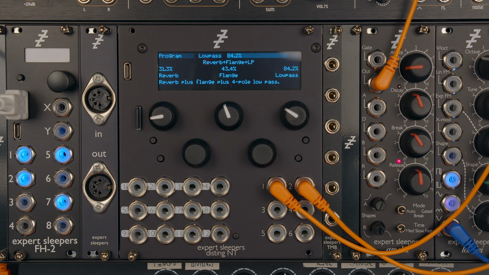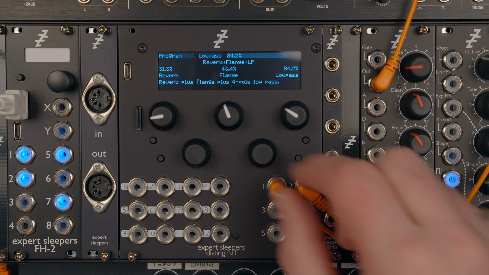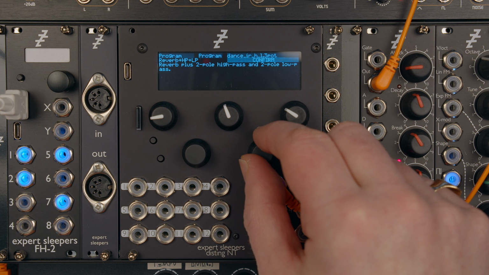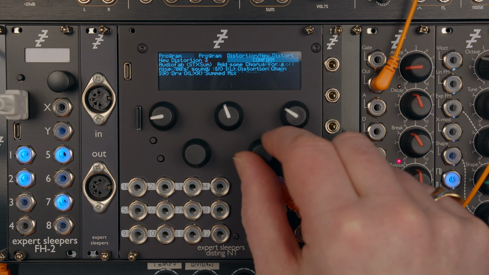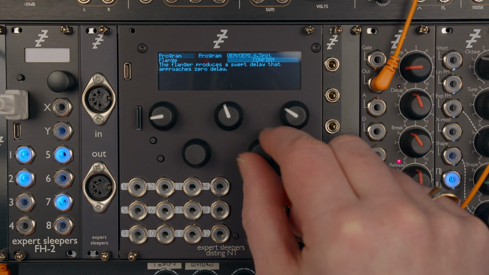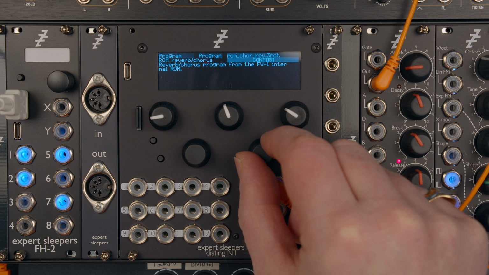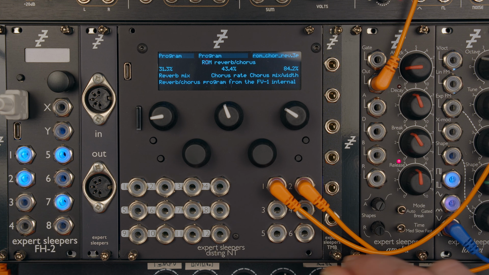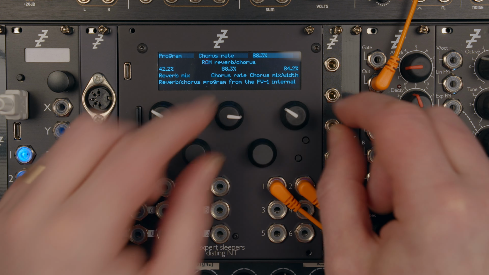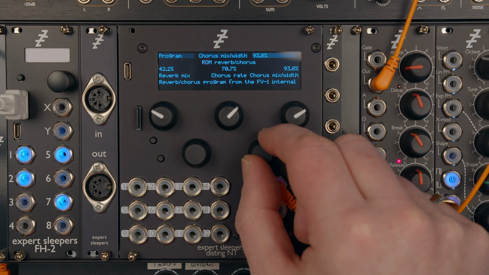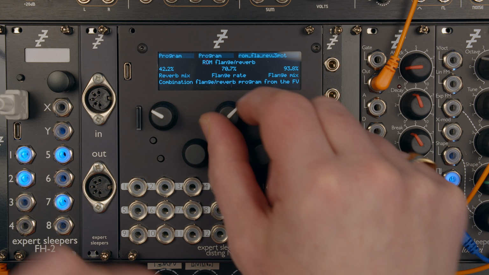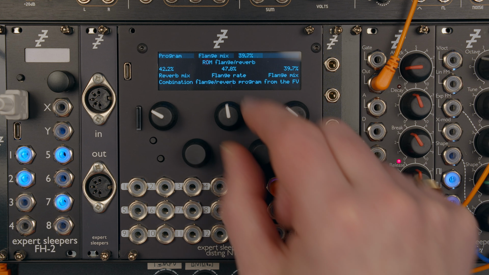But yeah, so basically explore the hundreds of these programs that you can find to load. There's a lot of reverbs, a lot of delays, lots of weird stuff as well. What else have we got here? Chorus. Flange.